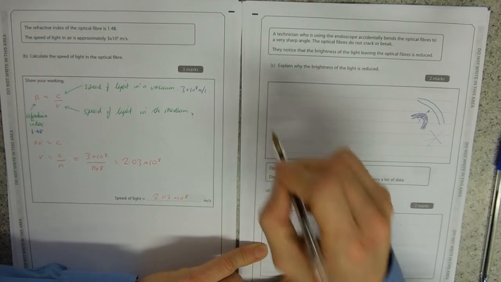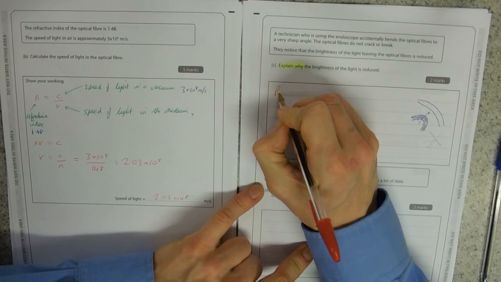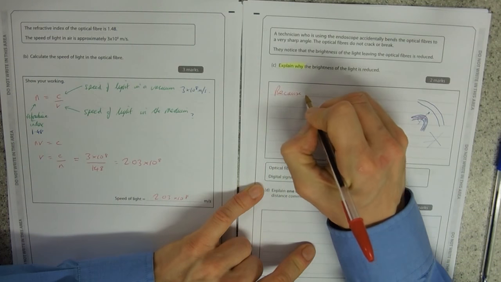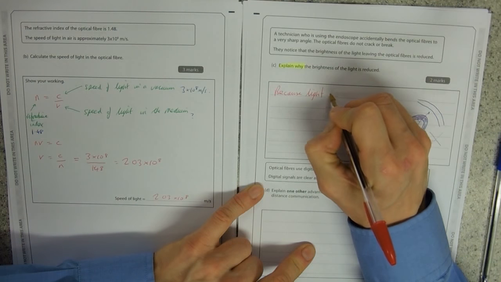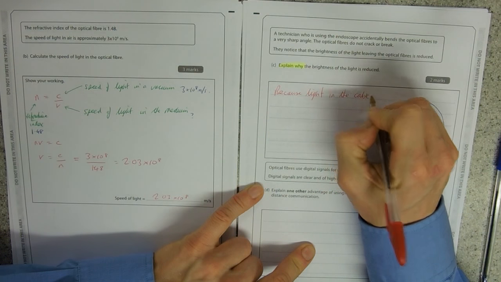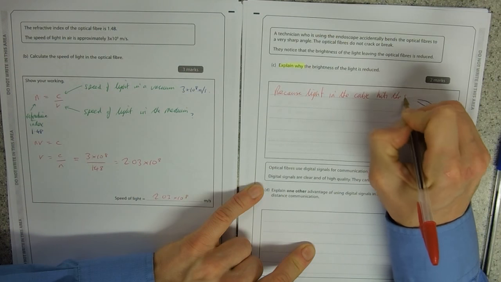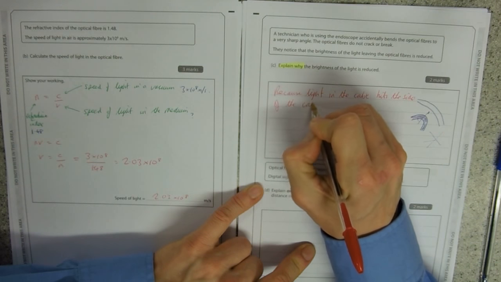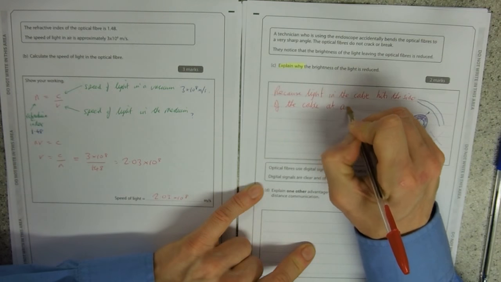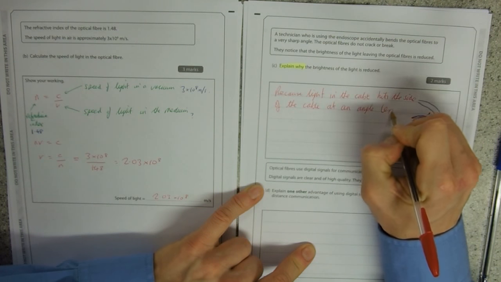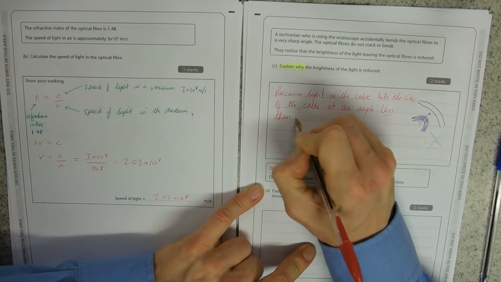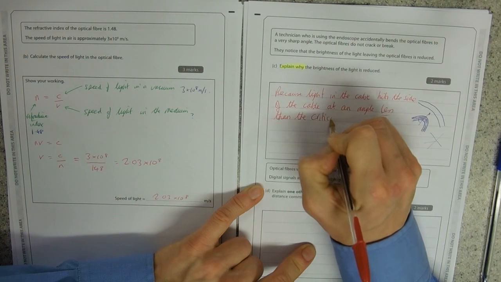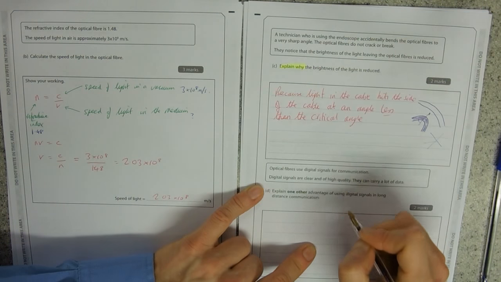So when we bend it, explain why. Any answer that starts off why, we're going to say because the light in the cable hits the side of the cable at an angle less than the critical angle.